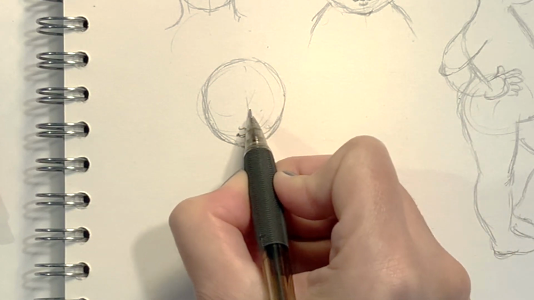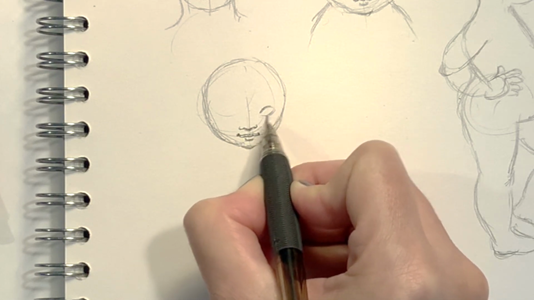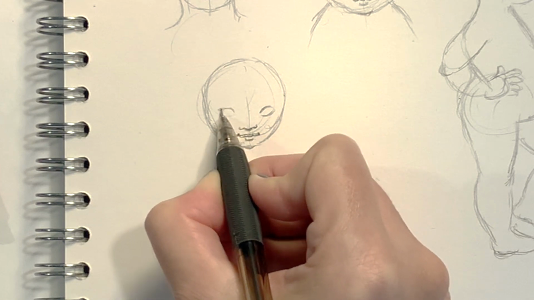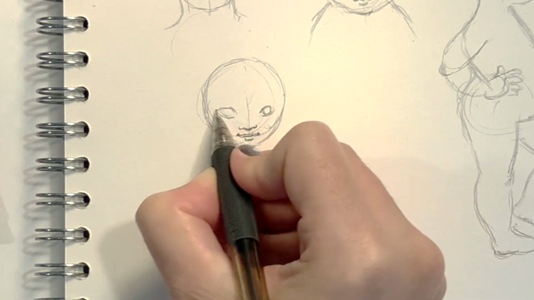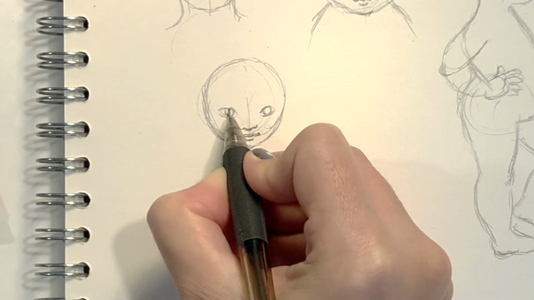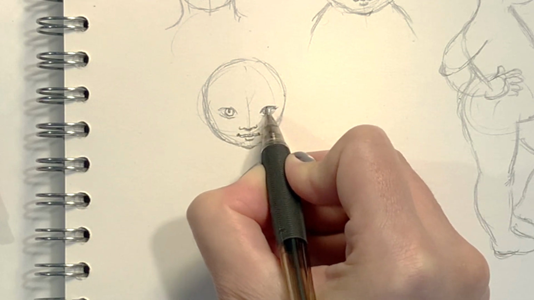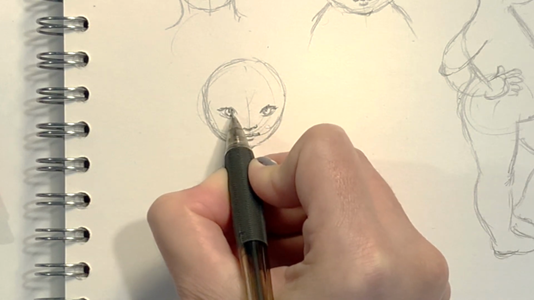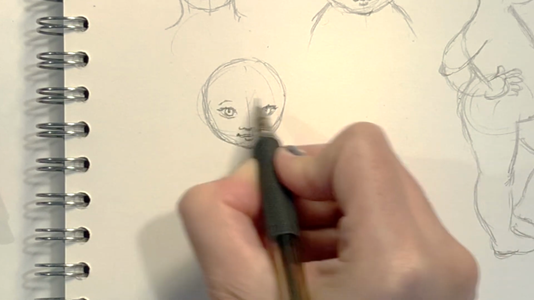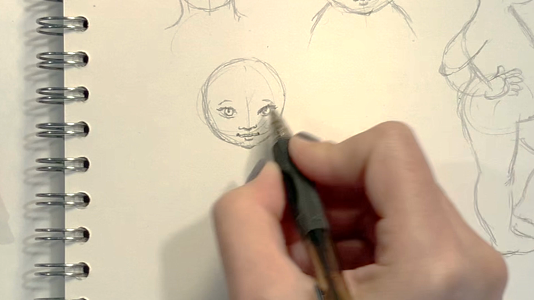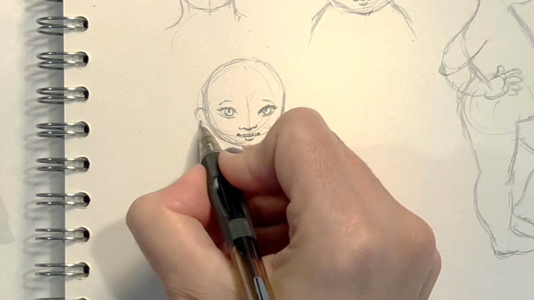I should do one on drawing up noses. Little ears.